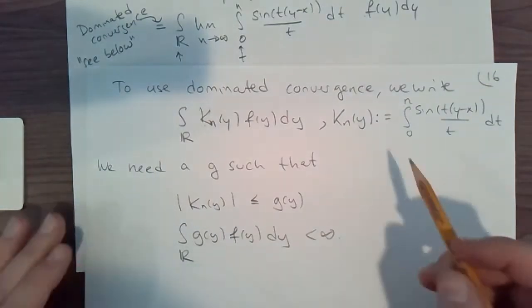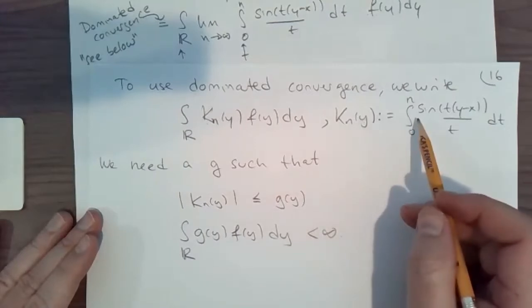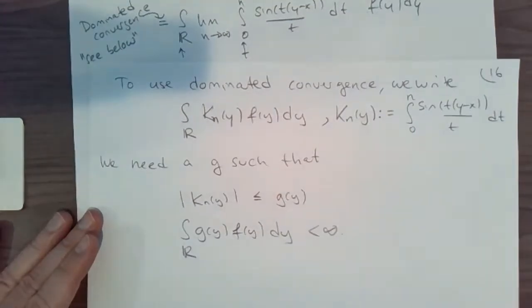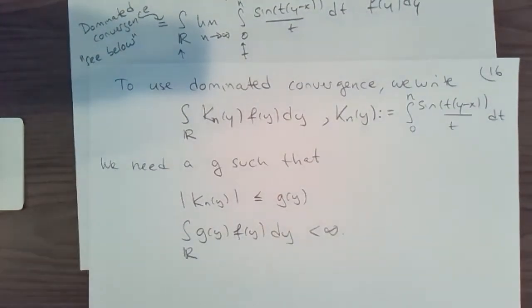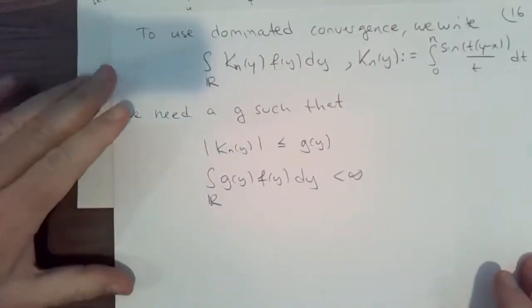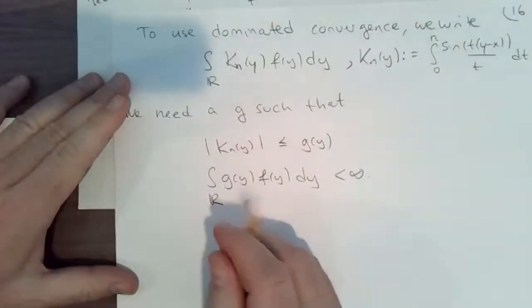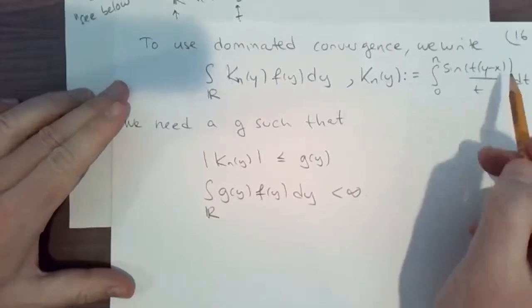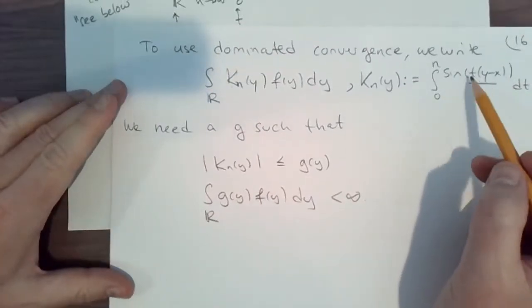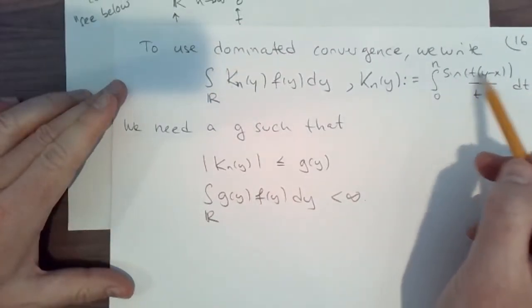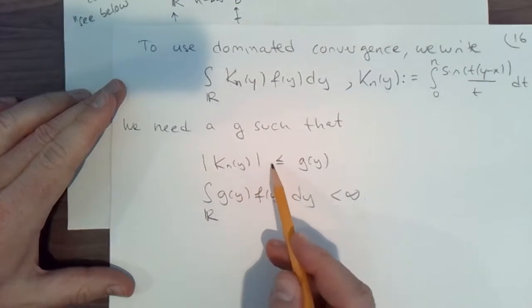We need to look at how bad this k can be here. And let's have a look at it. So there's a y here. If I could get rid of the y, I would be able to use a constant.